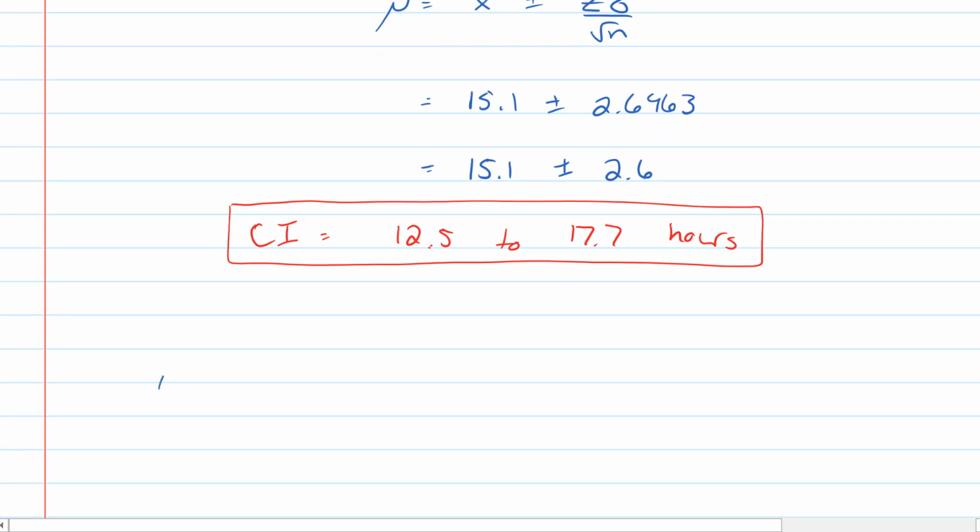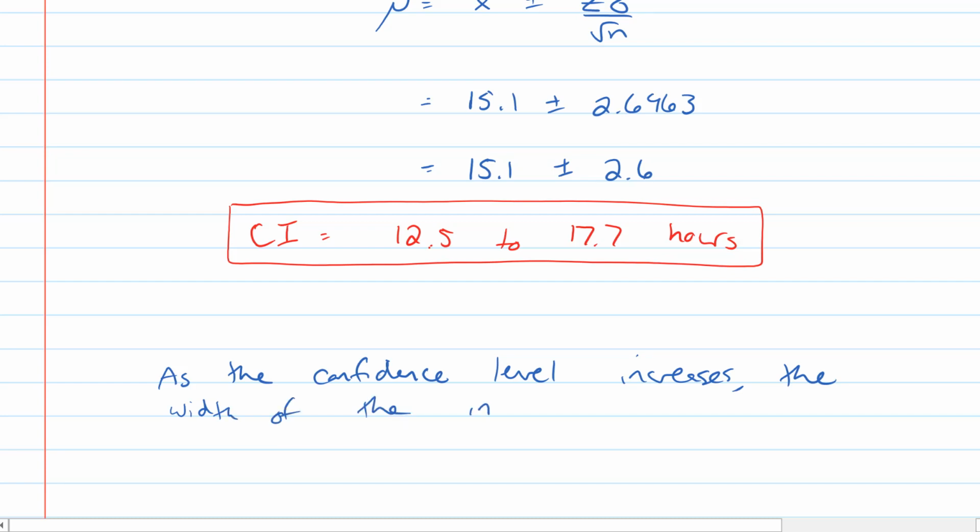And so as the confidence level increases, the width of the interval also increases.